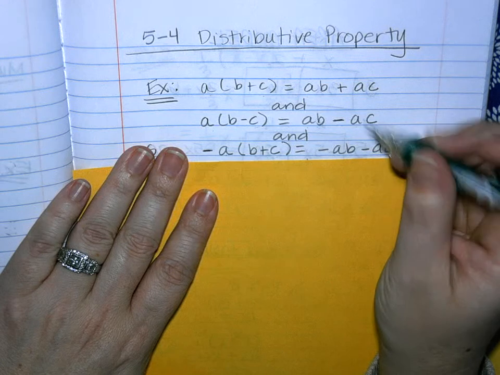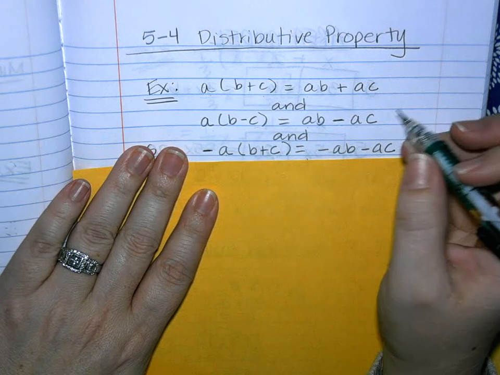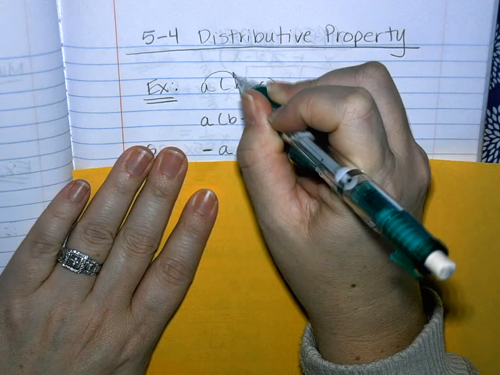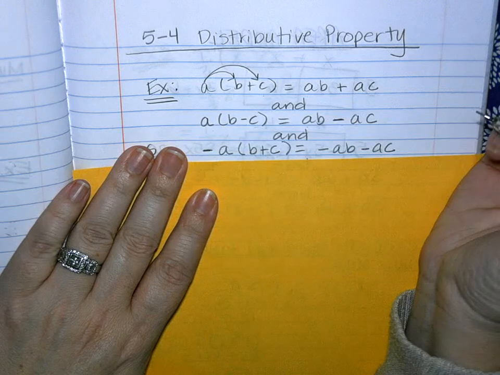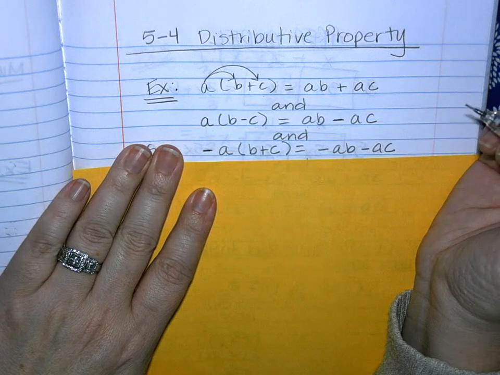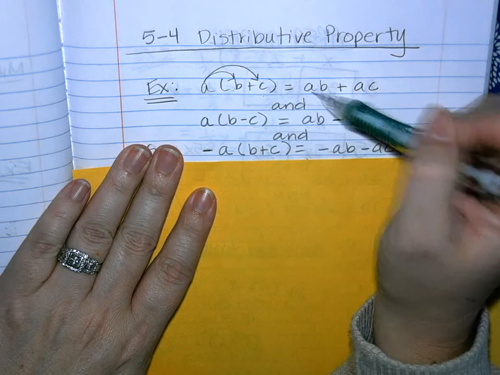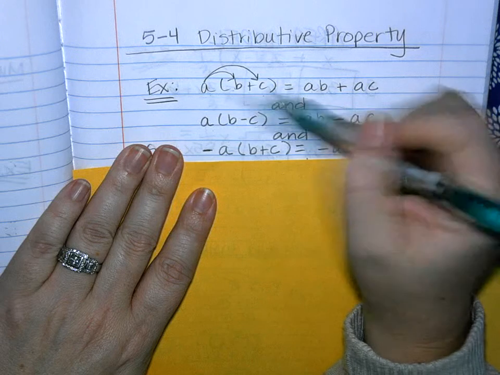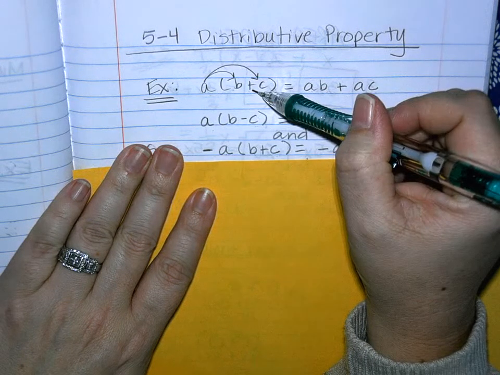Okay, so this is the best way to do this. It's called rainbows. So if you love rainbows, here you go on a rainy day. A is going to B, and A is going to C. Draw these little rainbows in on the first one. So that means it's A times B, and it's A times C. And the plus is in the middle. So far, so good?